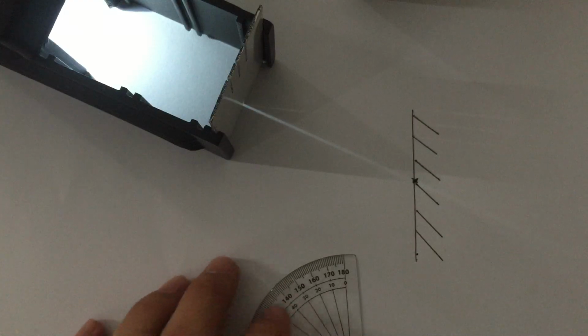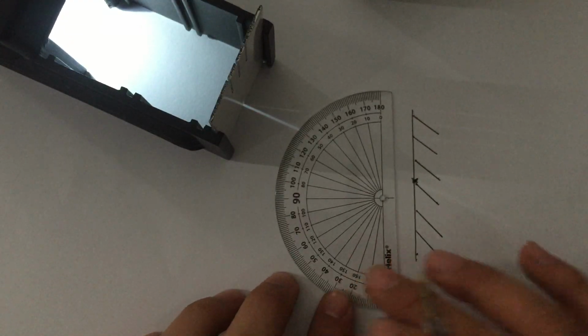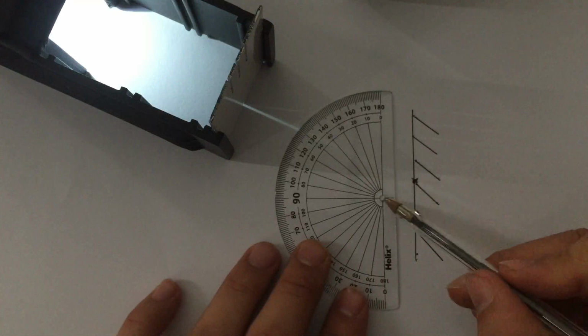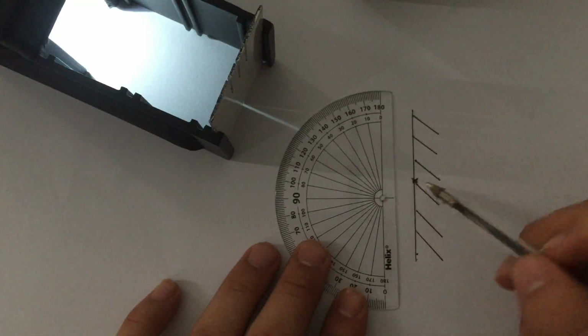What I need to do here is draw, at the point I'm firing at on my mirror, an imaginary line called the normal. Now the normal is a line that we use to measure our angles. So what I have to do with my protractor is make sure that my normal is at 90 degrees to the surface.